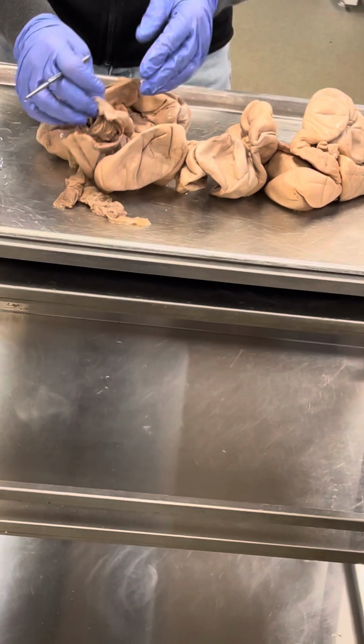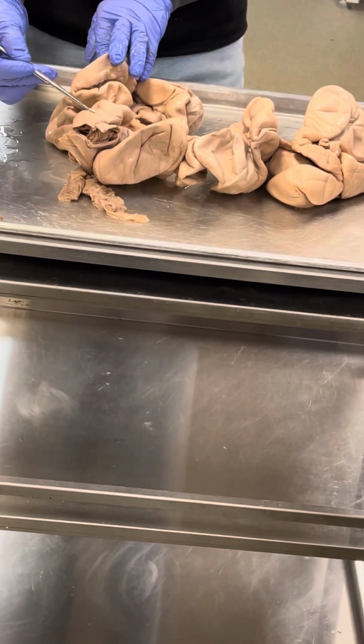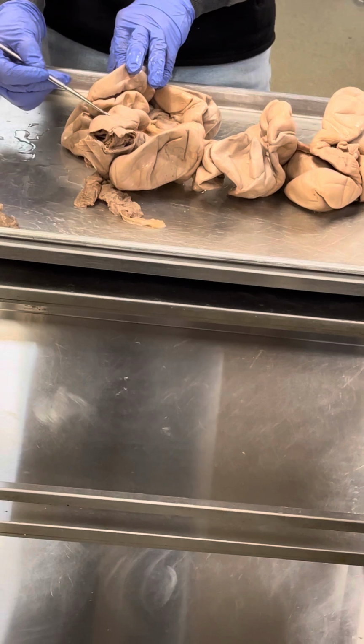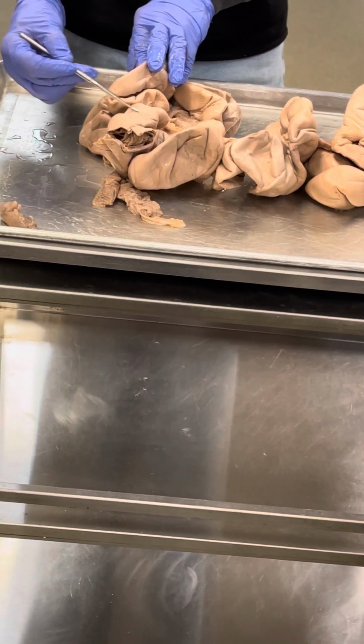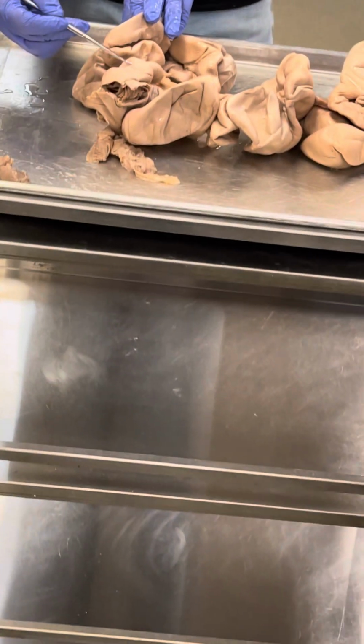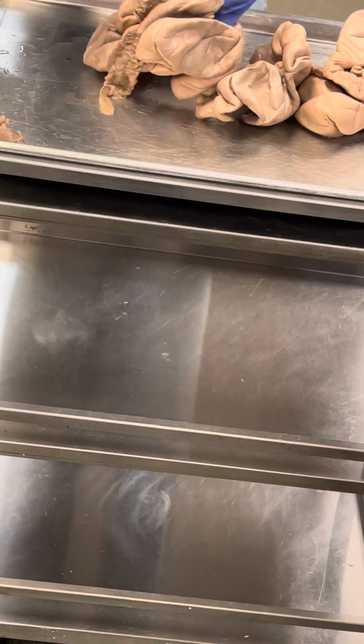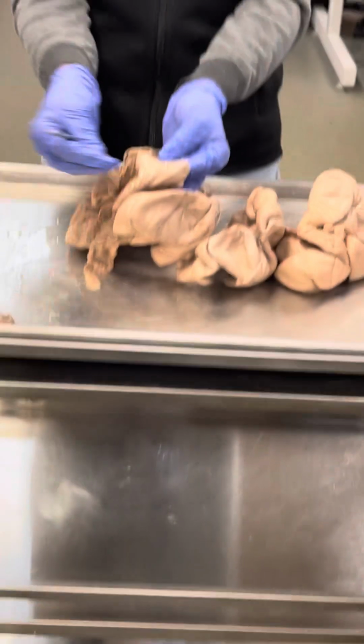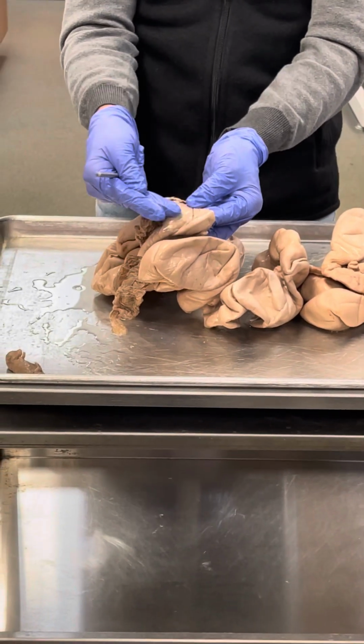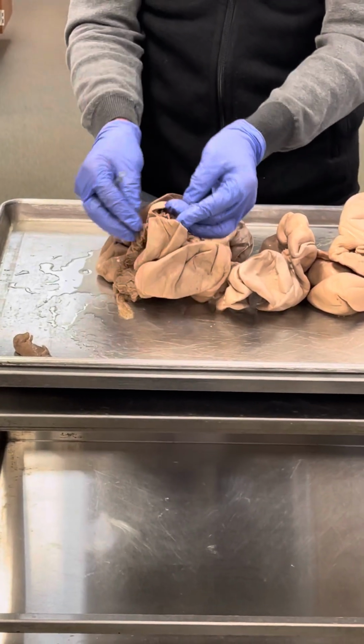Do you remember what the outermost layer of the uterus is? The perimetrium. So that's what this outermost layer is. This would be the perimetrium layer. You know how you pierce a pin through a membrane, perimetrium.